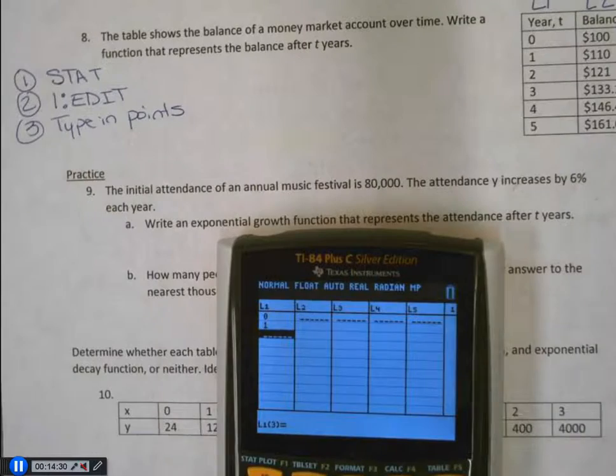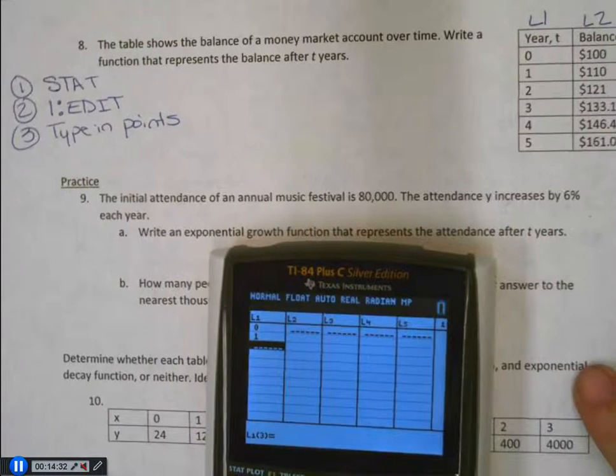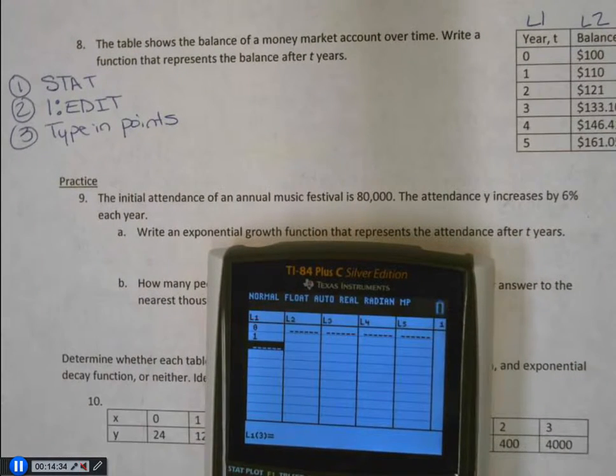Balance is L2. So I'm gonna type all those in. No, you don't have to put the money sign. You do have to put the decimal sign when it starts getting into cents.